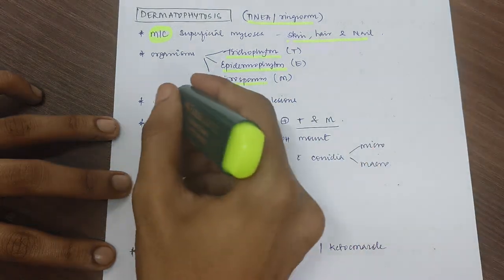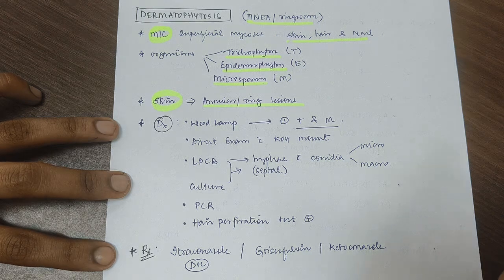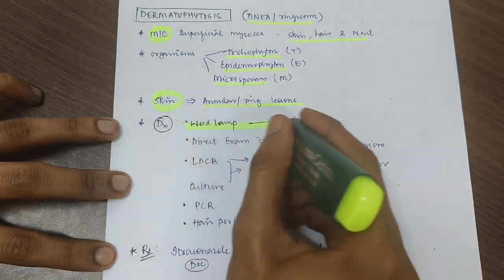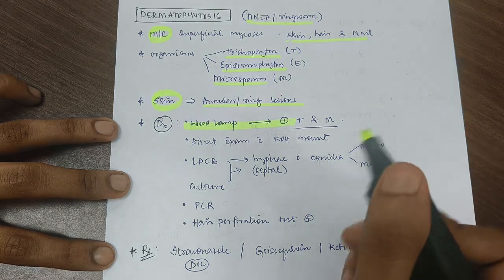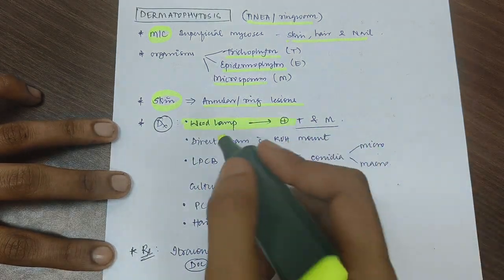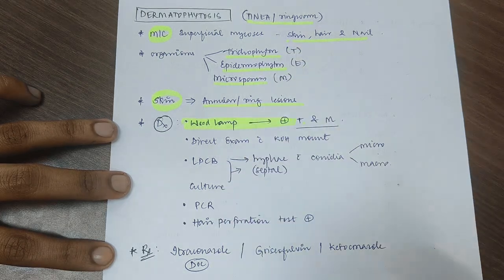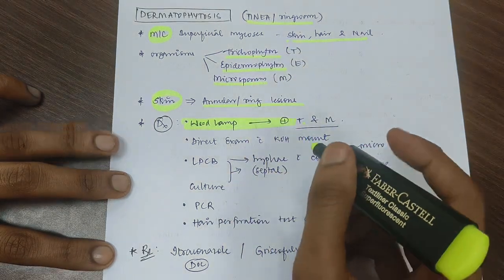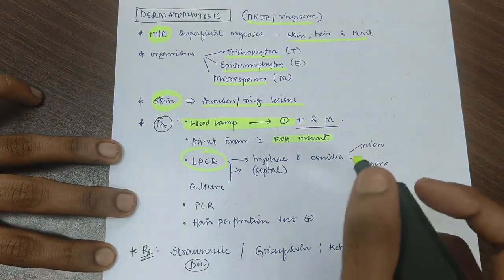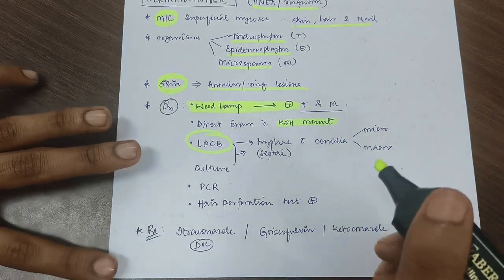So what are the skin lesions here? Basically, you are going to see annular or ring-like lesions. What is the diagnosis? Wood's lamp is positive. You need not know the appearance under the Wood's lamp; that is not necessary for you. So Wood's lamp is positive for whom? T and M. T is Trichophyton, M is Microsporum. Then direct examination with KOH mount. Then LPCB. LPCB is lactophenol cotton blue, which I told is used to demonstrate spores.